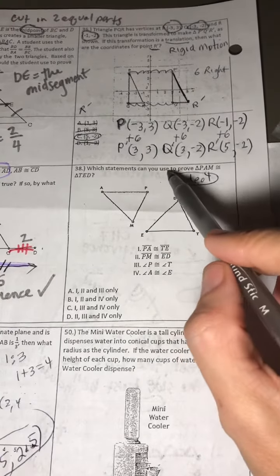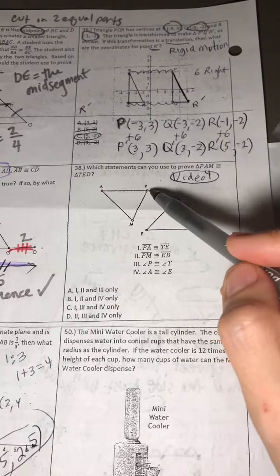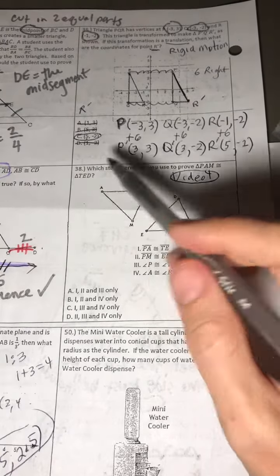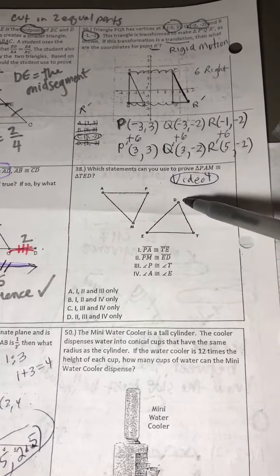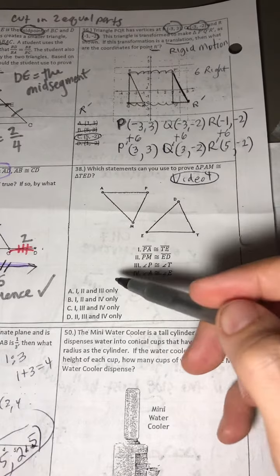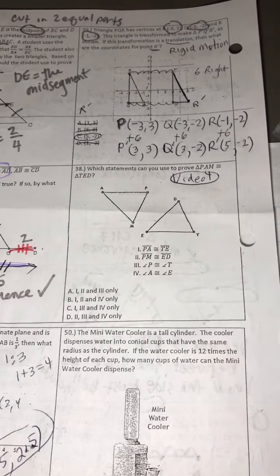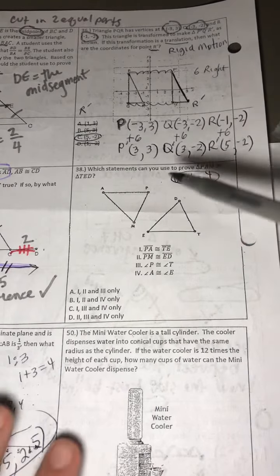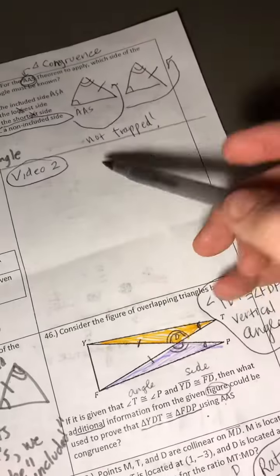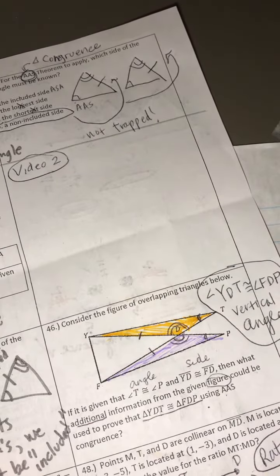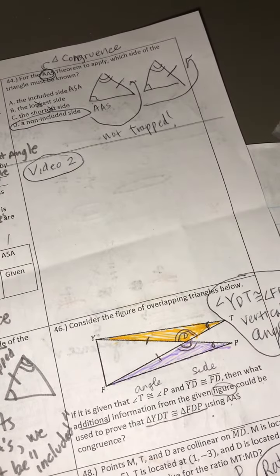So it says, which statement would allow me to prove that this triangle, PAM, is congruent to triangle TED? Well, let's take a look. Each of these have three pieces of evidence. So either using the space you have here, or maybe this section here or another piece of paper. It doesn't matter to me, but it might make sense to put it here. Whatever works best for you.